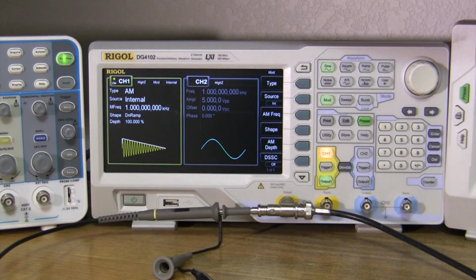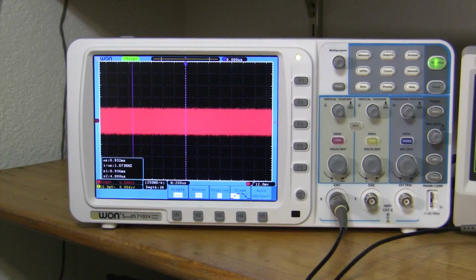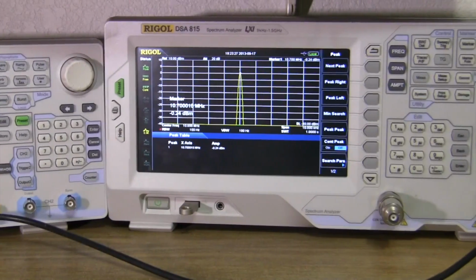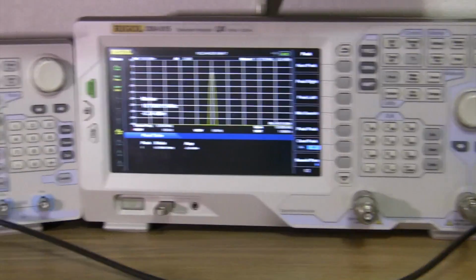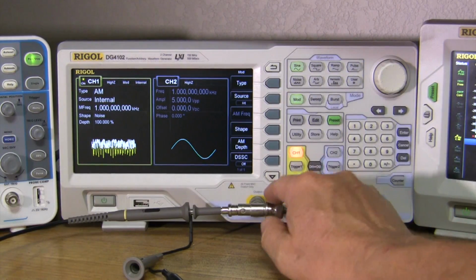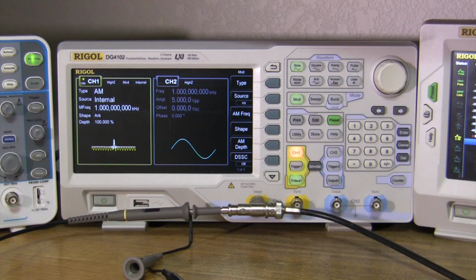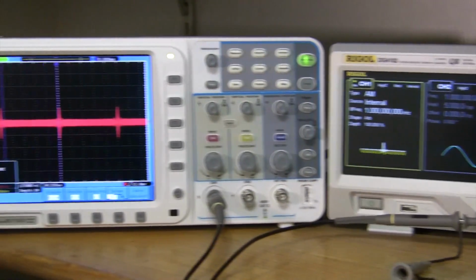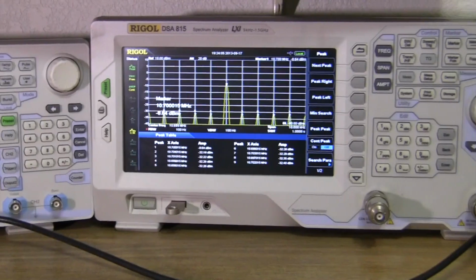And we can come back to here and put it on noise. So shape and noise. And that's the noise. This time it will have a full carrier, but you don't see much of the noise because the average noise is down pretty low because of the random nature of the noise. And we will also take a look at the shape arb, which looks like that, and has a spectrum like that.